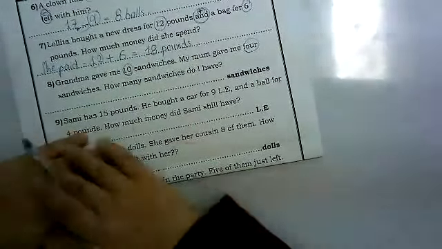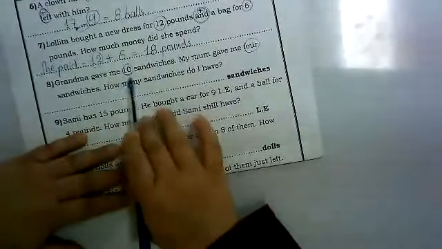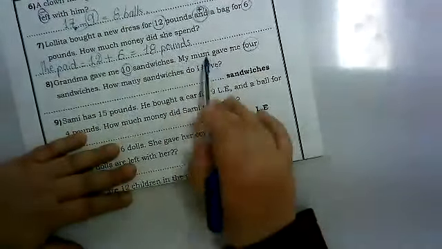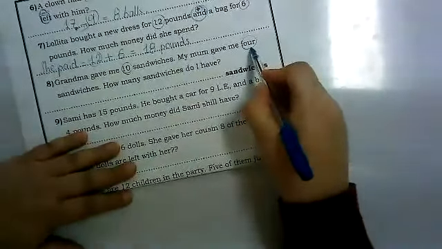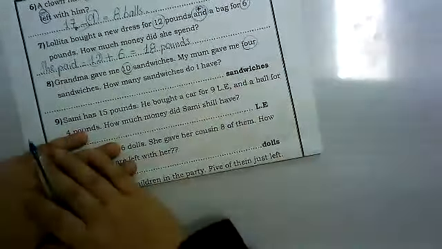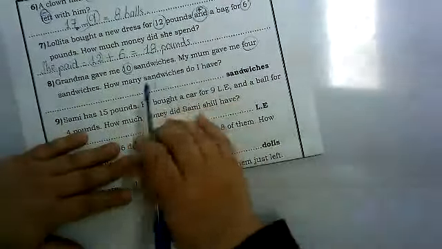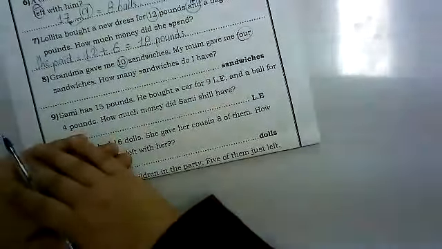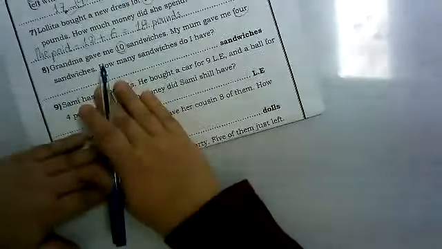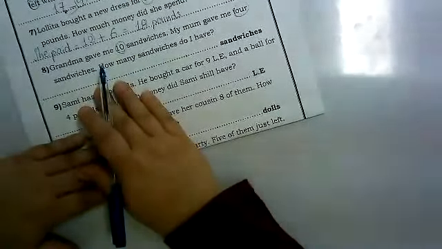more and more, right? Grandma gave him 10 sandwiches, and his mom also gave him 4 sandwiches. So his sandwiches are getting more and more. So it's addition, right? Nothing is lost.